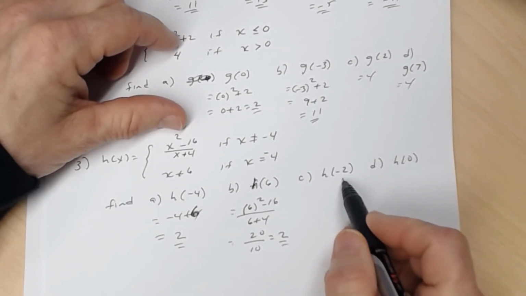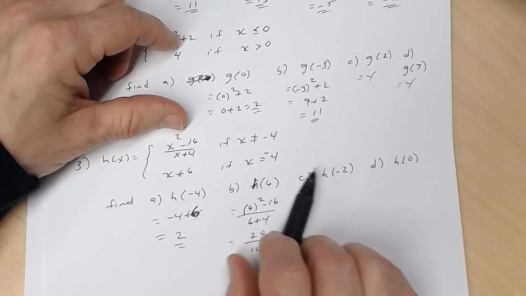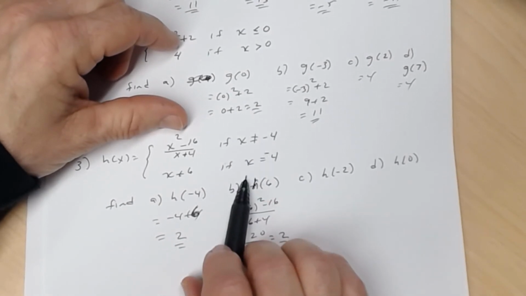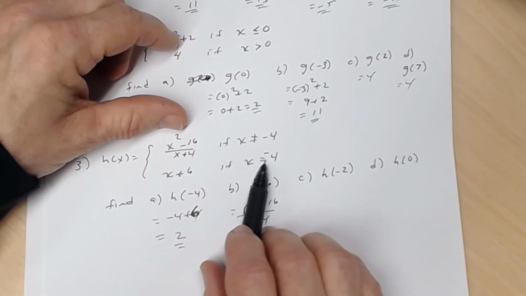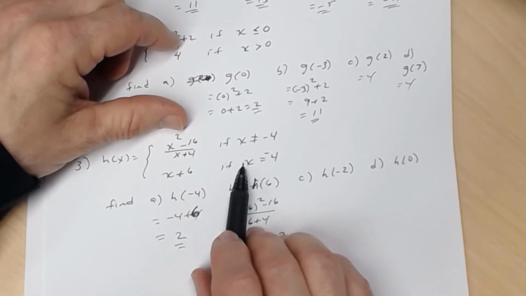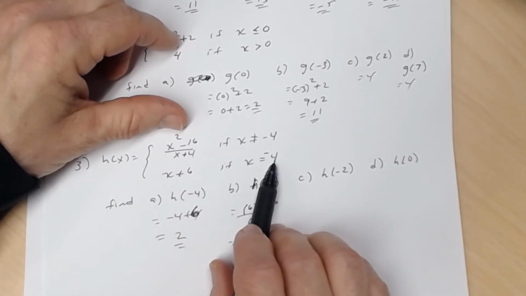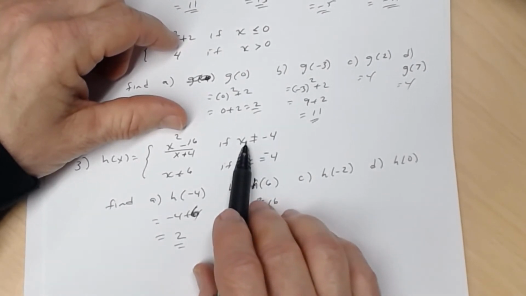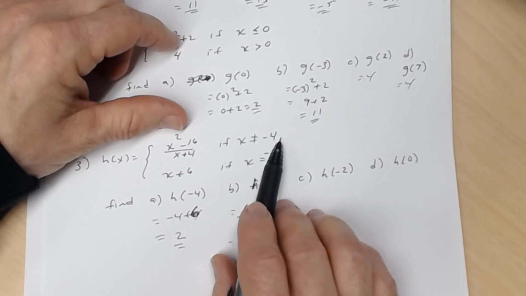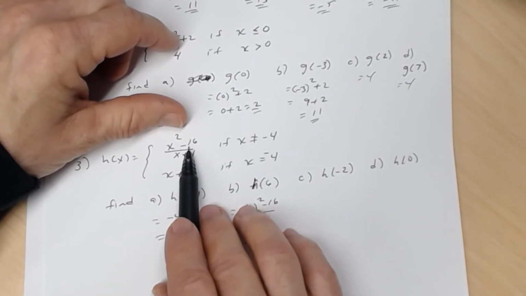H of negative 2. Which of these applies? Is negative 2 in this domain or is negative 2 in this domain? All right, let's think about this one. Is negative 2 equal to negative 4? The answer is no. Is negative 2 not equal to negative 4? The answer is yes. So you use this one.